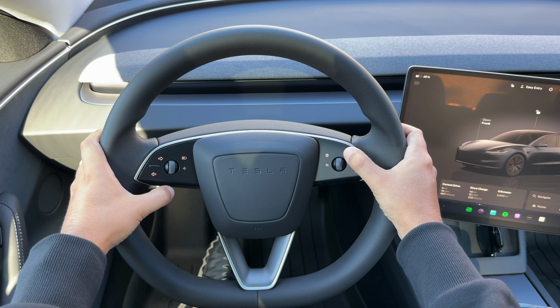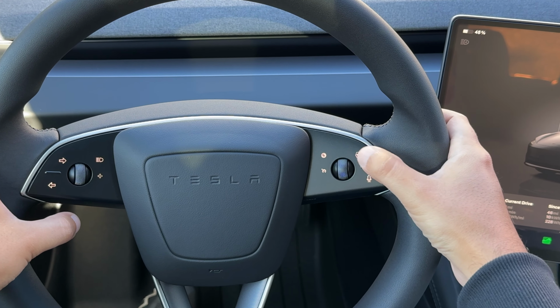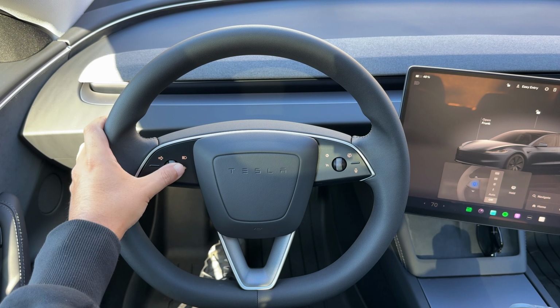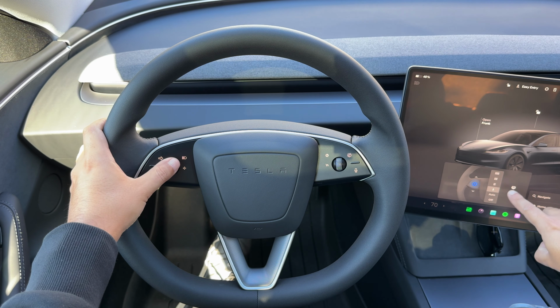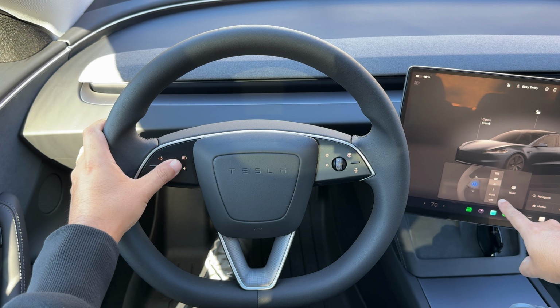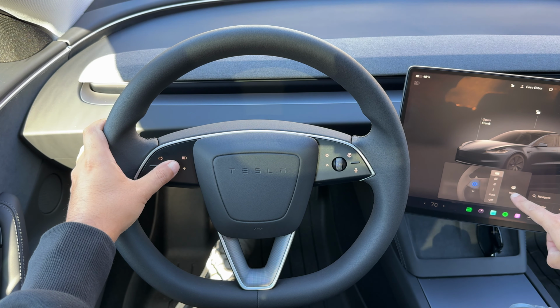First, you do need to engage it with the right-hand side over here where you have your wiper button. You press that, and then you scroll up or down. You'll see on the screen that you can raise and lower the speed.